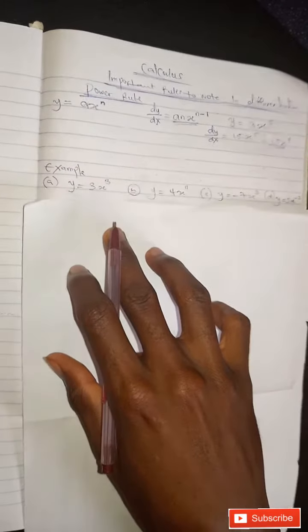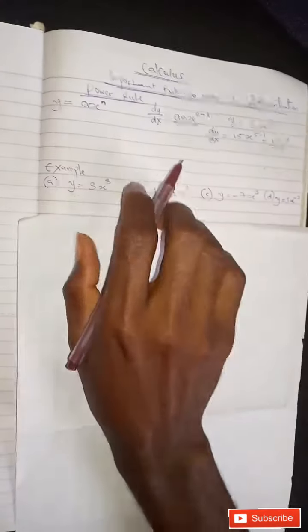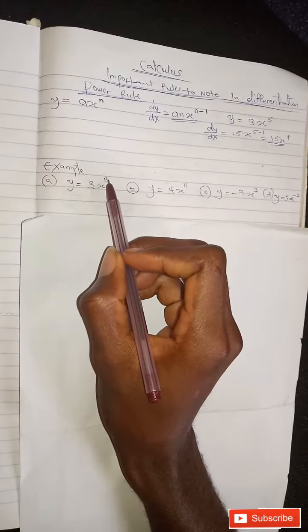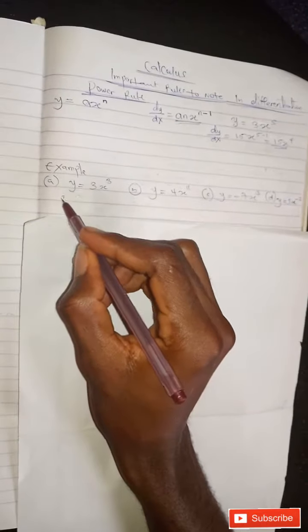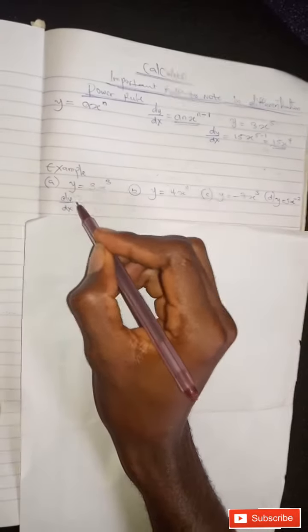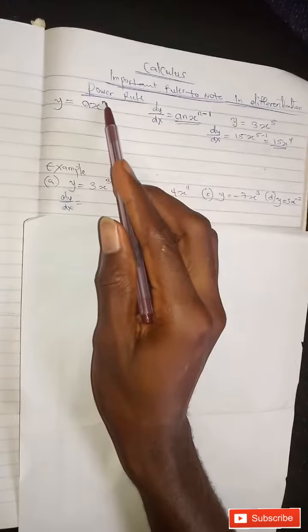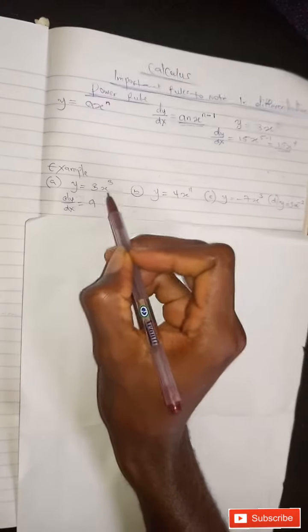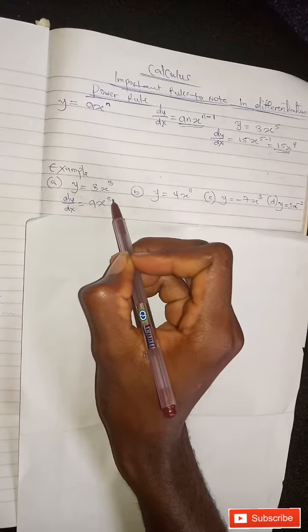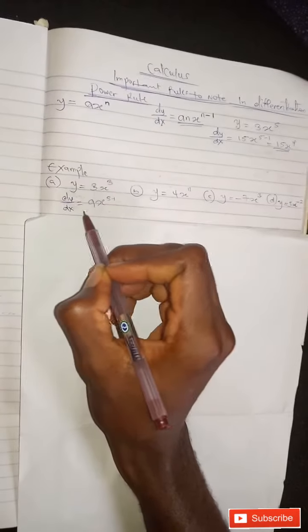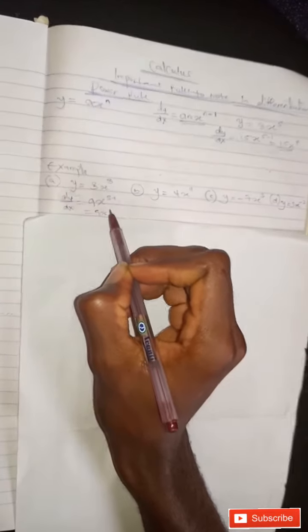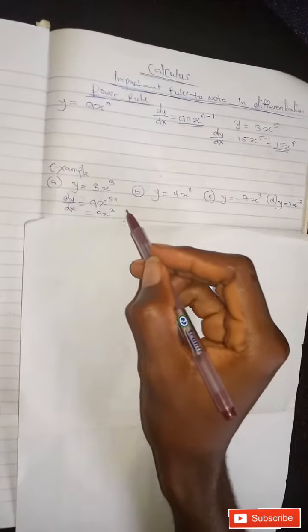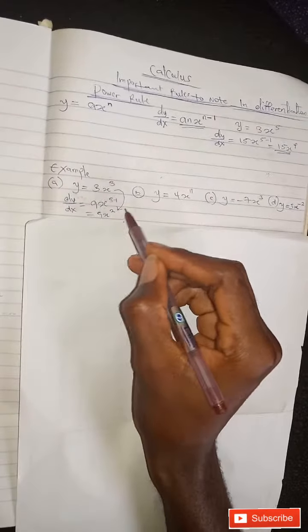Understood. Okay, now let's look at these examples. So now we have 3x raised to power 3. To differentiate this, we just have dy dx equal to, what do we do according to this rule? Multiply this, then reduce this by 1. So we have 3 times 3, which is just 9, then x raised to power 3 minus 1. So we just have 9x raised to power 2. So that is the solution for this one.